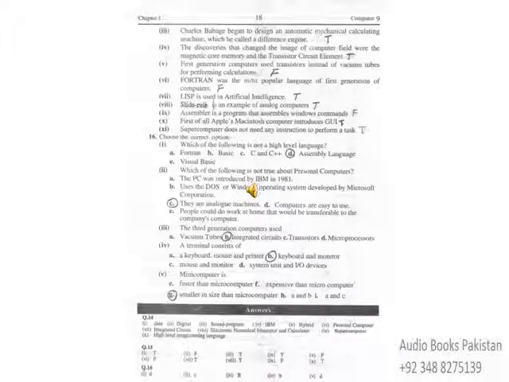Which of the following is not true about personal computers? A. The PC was introduced by IBM in 1981. B. Uses the DOS or Windows operating system developed by Microsoft Corporation. C. They are analog machines. D. Computers are easy to use.